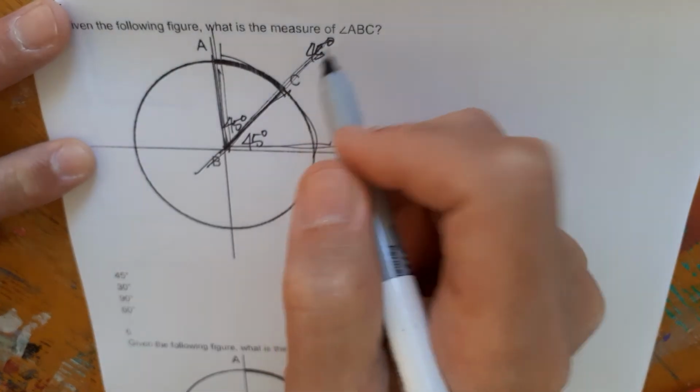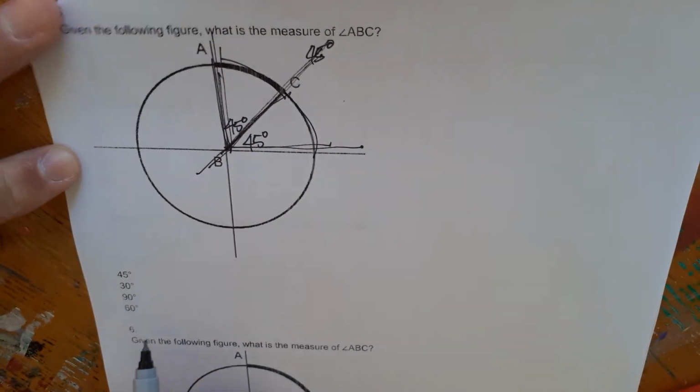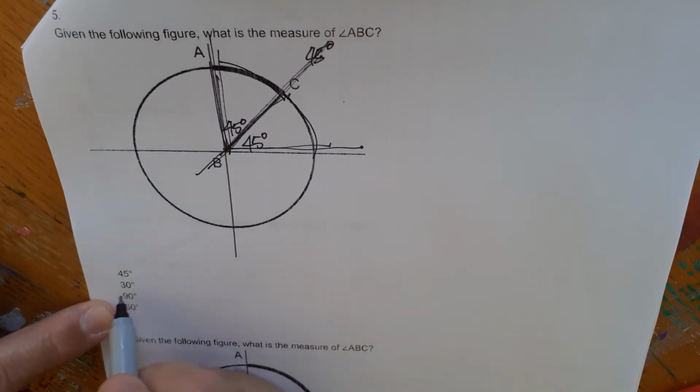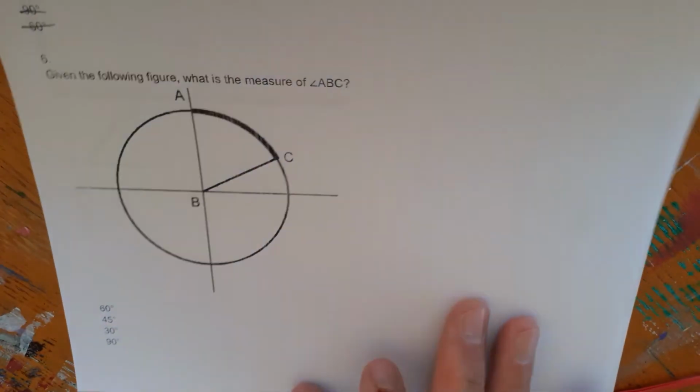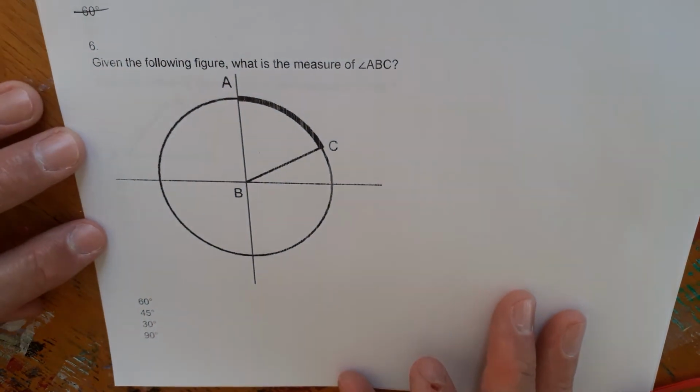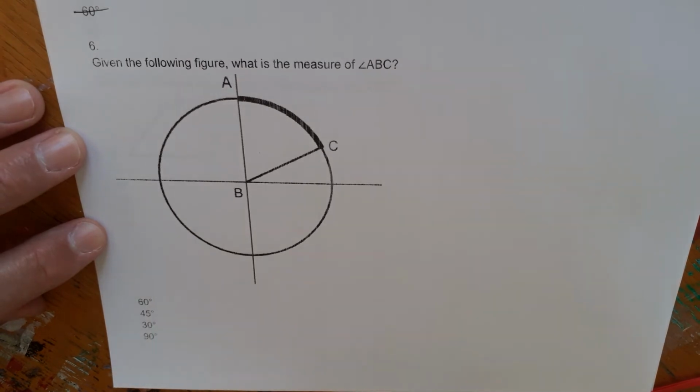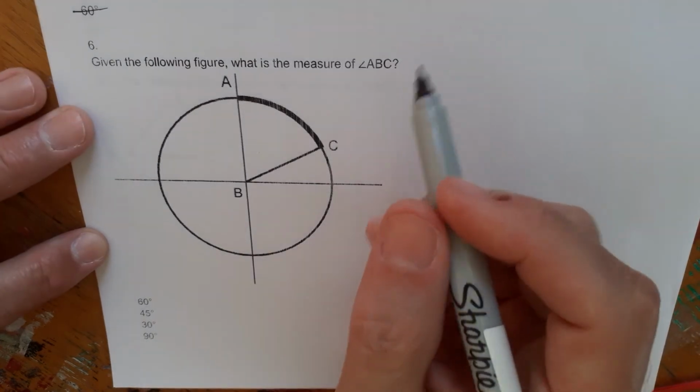It may not be perfect, but look at my answer choices, right? Is it 30, 90, 60? No, no, no. That's my best choice. Remember, multiple choice always tells you to pick the best answer choice available, and I feel like us test takers put that in case we make a mistake. That way, just pick the one that's closest. All right, so a little bit of inside information.